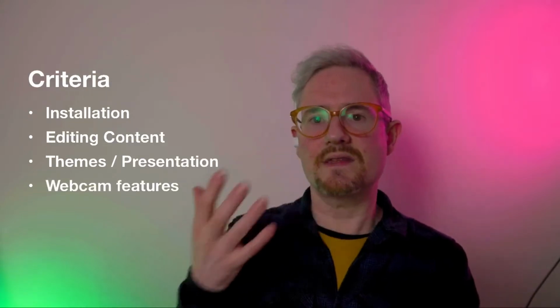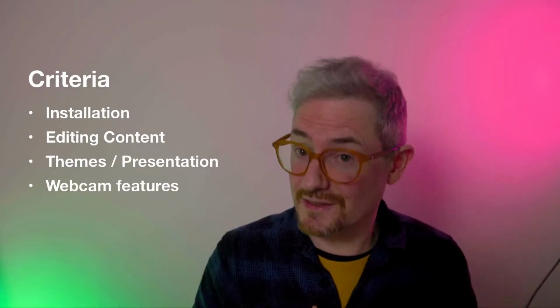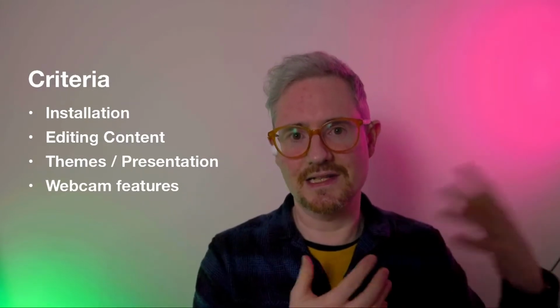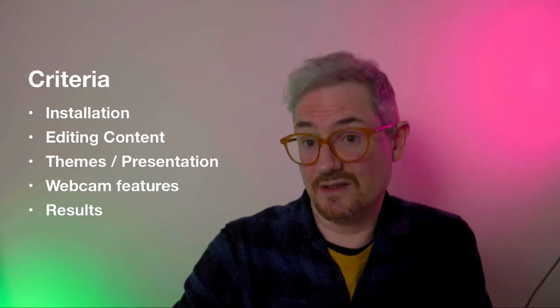So themes and presentation I see as sort of distinct. Not all these tools do, but for me, I feel like the authoring of the content versus how it's going to look can be seen separately. Webcam features, obviously, since we've got a webcam-y thing. And then, are the results good? And then what cool ideas can we find? And if there are any, the tools that I've got, so that you can be suggesting any other ones. So I'm just going to look at Keynote. I'm going to look at mmhmmmm.